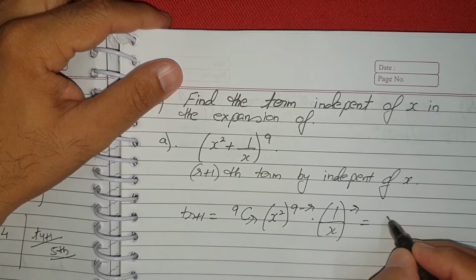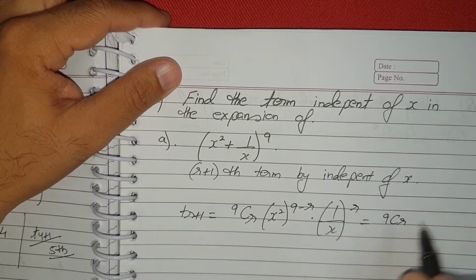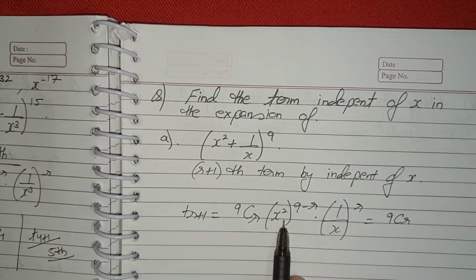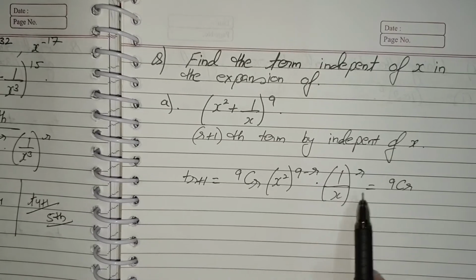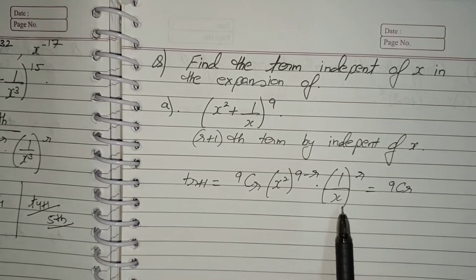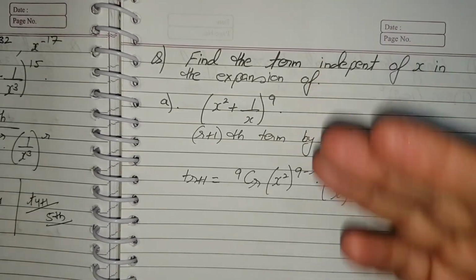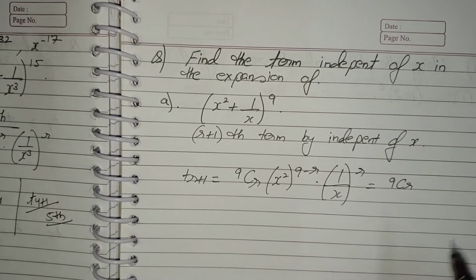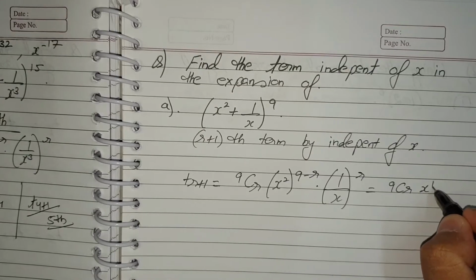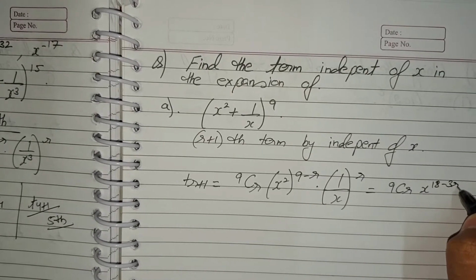So, basically this is 9 C r, x to the power 18 minus 2 r, and 1 upon x to the power r goes up and becomes negative. This will be 18 minus 2 r minus r, so this will be x to the power 18 minus 3 r.